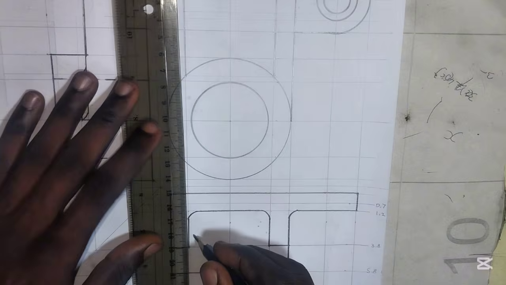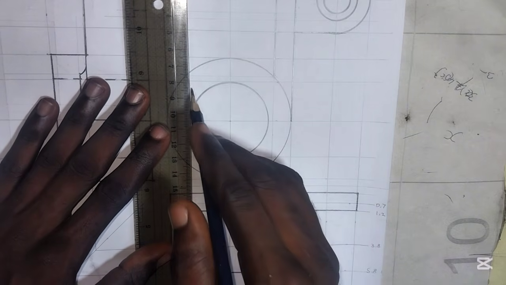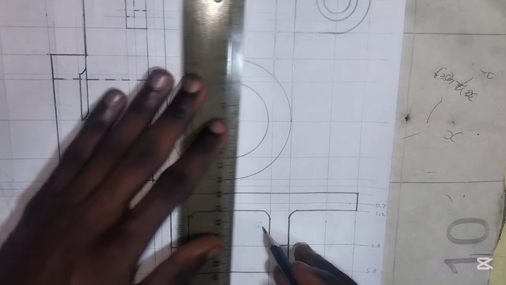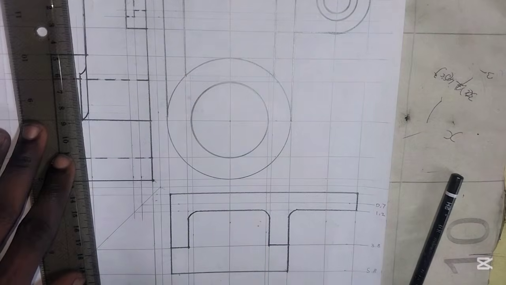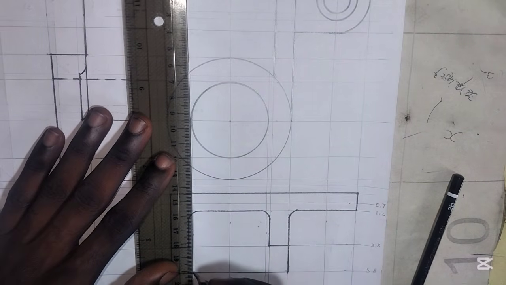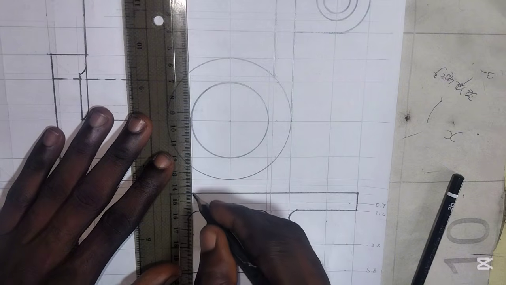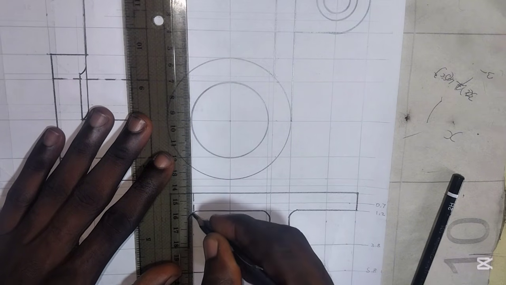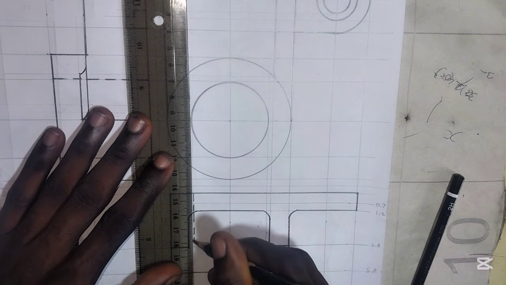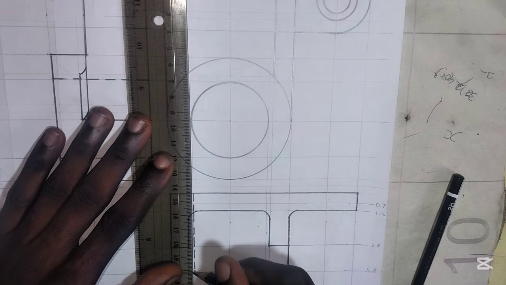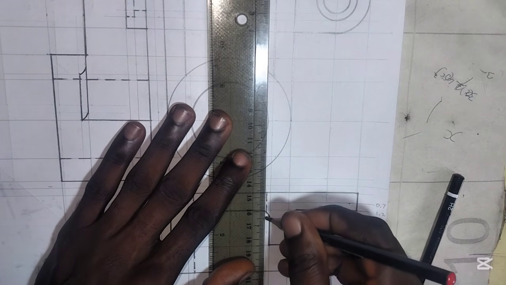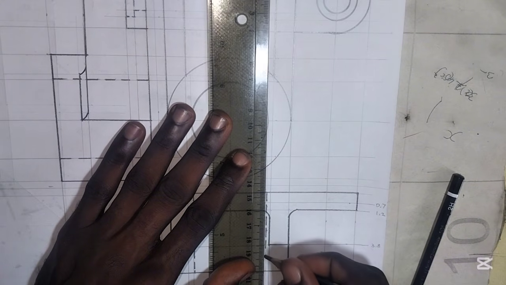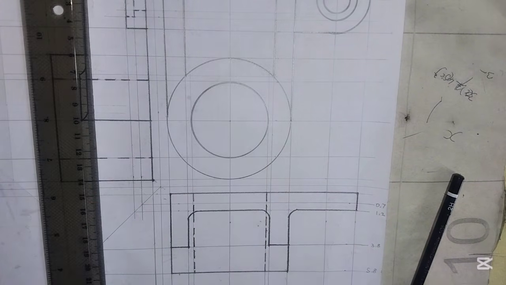So I will join it to this edge of this circle as a faint line, and also to the edge of this circle here as a faint line. But now this 1.5, in between this structure, will be a broken line, to show that there is a space in this structure, although it cannot be seen from the top, which is the plan, but we indicate it as a broken line. So that's how we get that one.